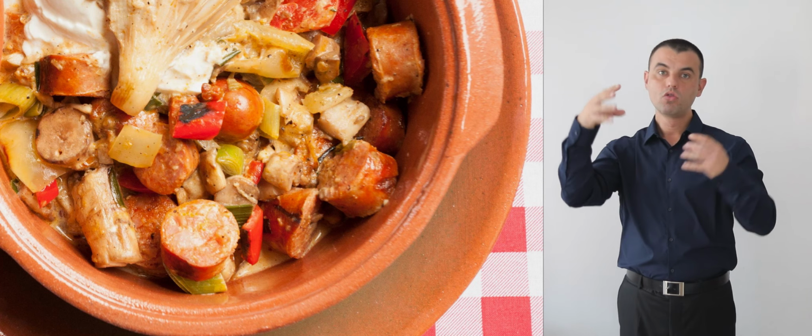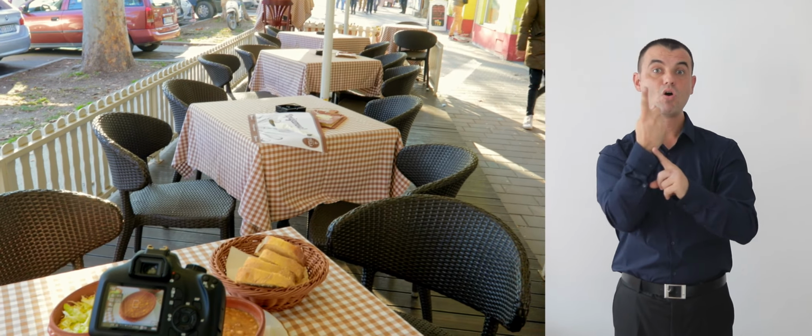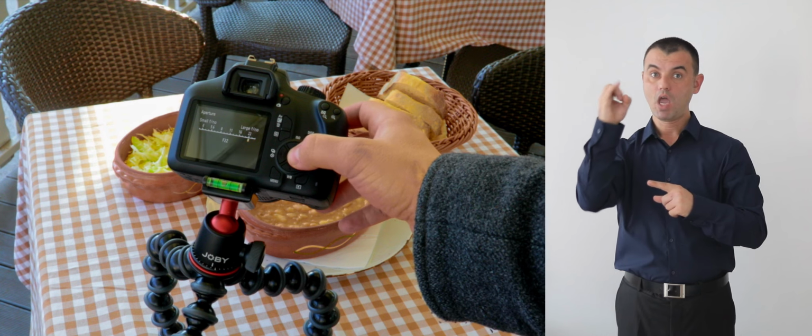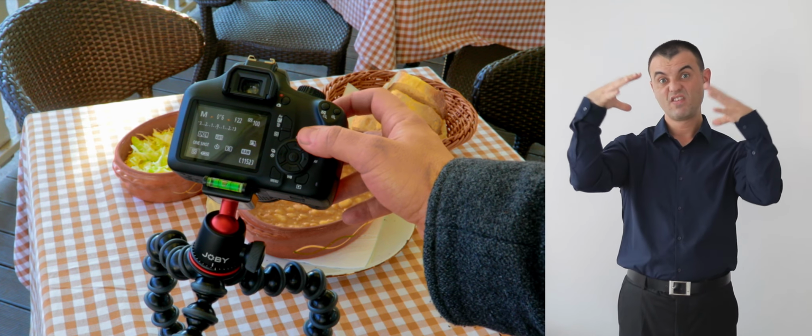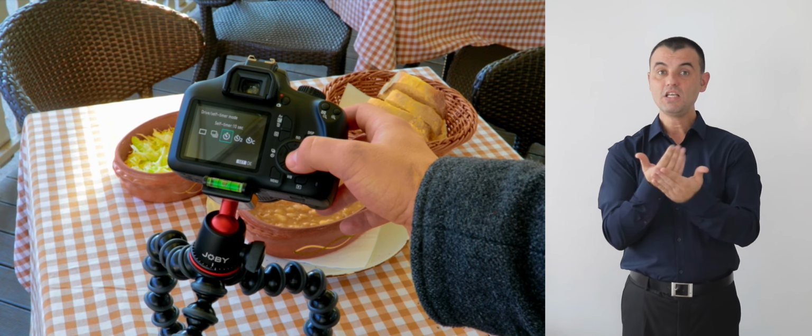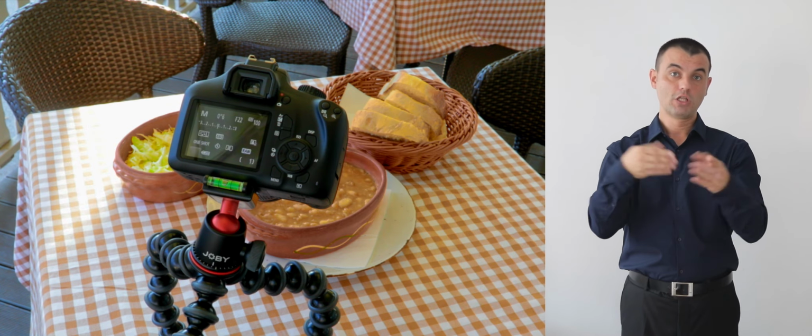For food, outdoor, in the sunlight or shade, first set aperture to value 22, ISO 100 and shutter to the value that gives correct brightness according to metering on the camera. Use a tripod to avoid shaking the camera.